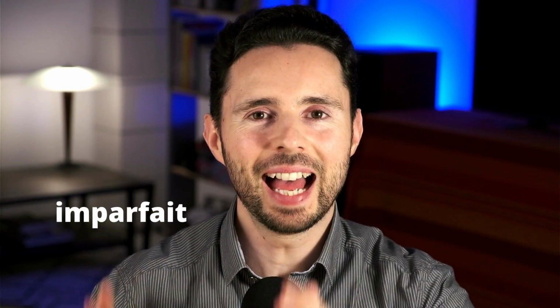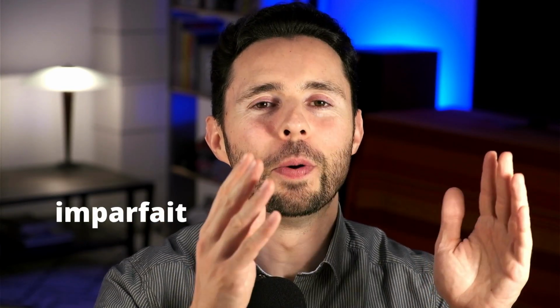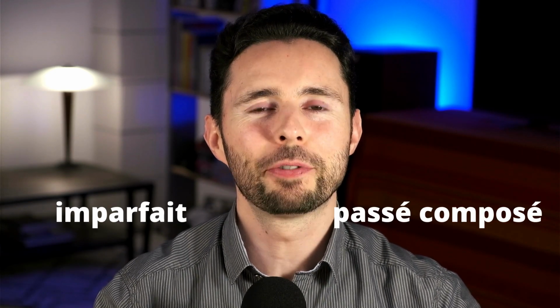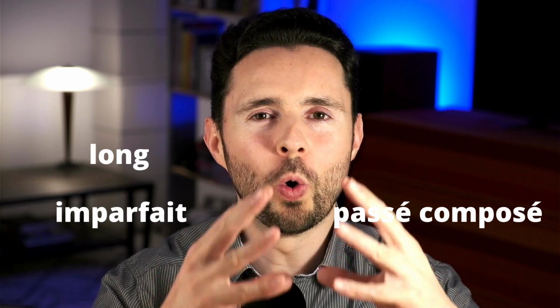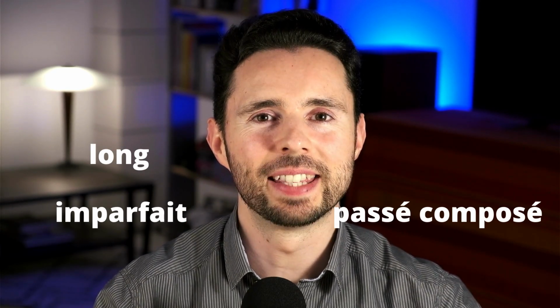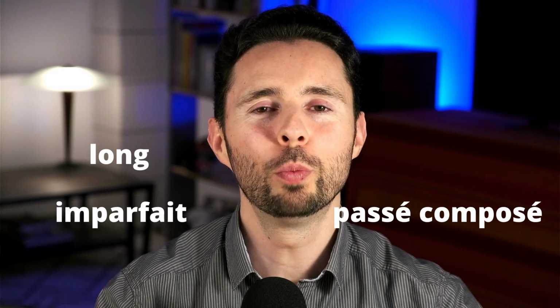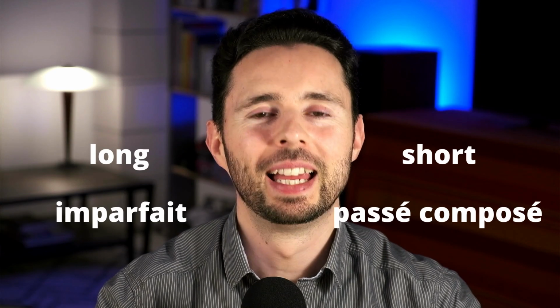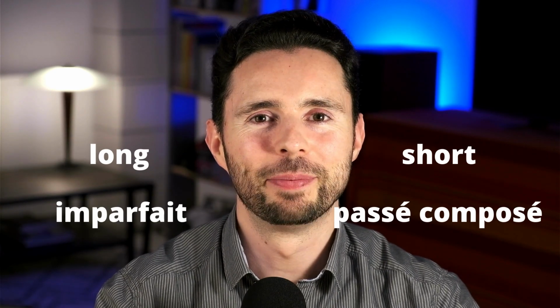You see, there are two main tenses for the past in French, the imparfait and the passé composé. The imparfait is for long actions that last in the past, whereas the passé composé is for short actions in the past. And that's what we are going to see today.